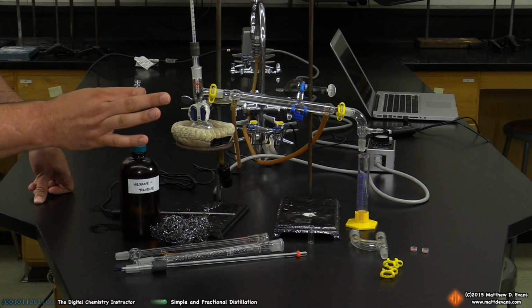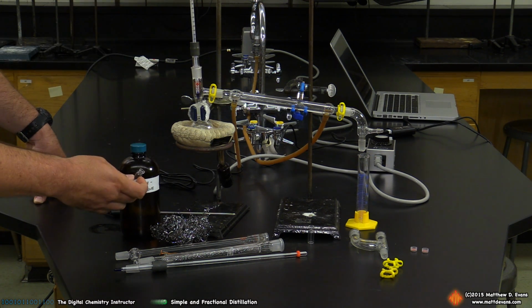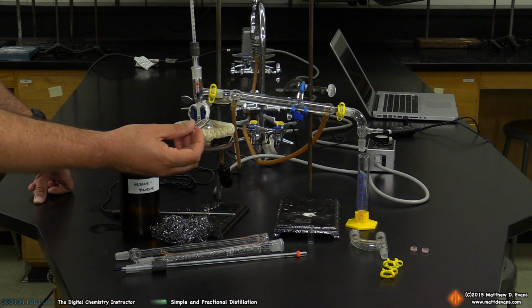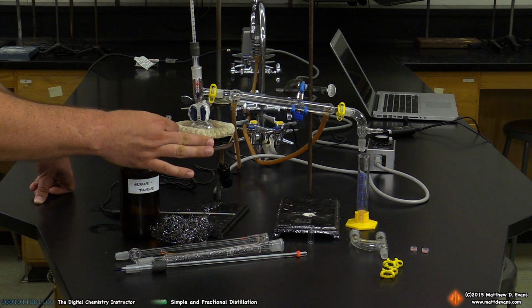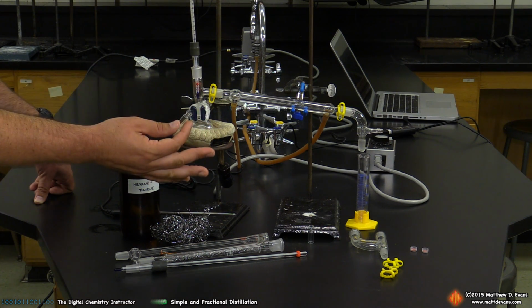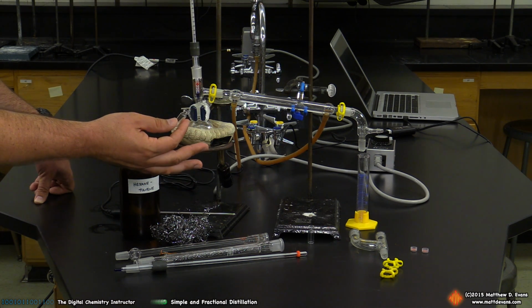So we're doing a couple things here. We're not only identifying the components of the mixture, yours is truly an unknown, but we're also going to see how pure we can get these components by distillation, both simple distillation and also fractional distillation. We expect better results from fractional distillation.